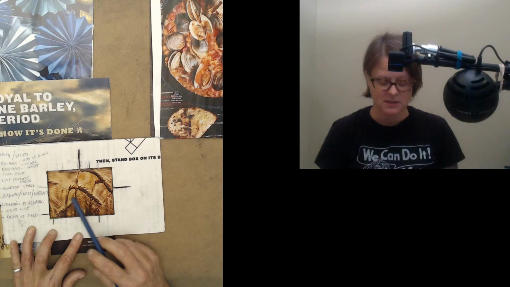You might emphasize the barley that's closer to you, make it thicker with thicker lines, and then the things that are back behind you, you might do thinner lines. Again, this is one of those things, if you have no interest in drawing this, or you think drawing this is going to be really hard, I wouldn't do it. Okay, so that's another example.